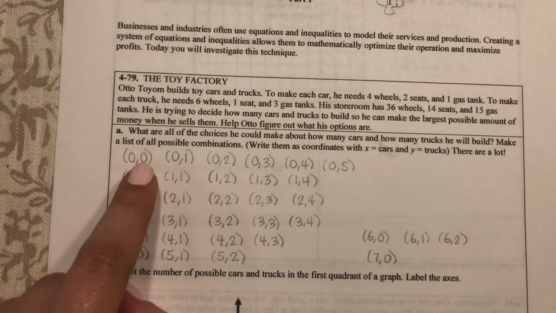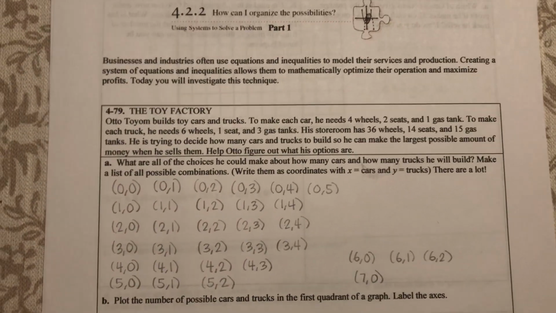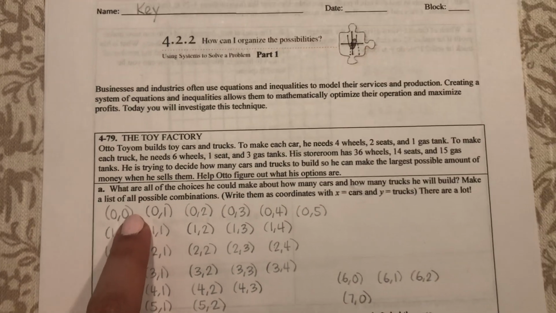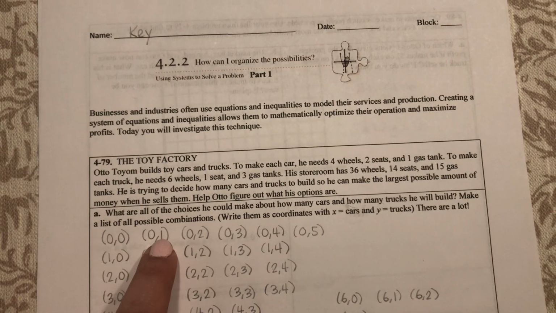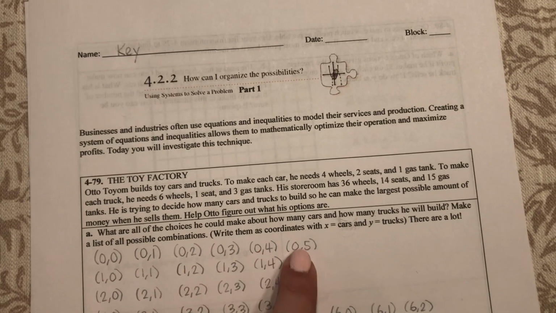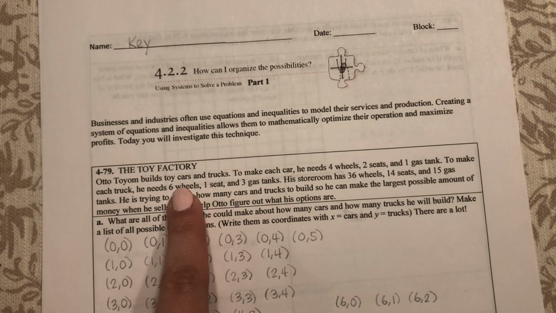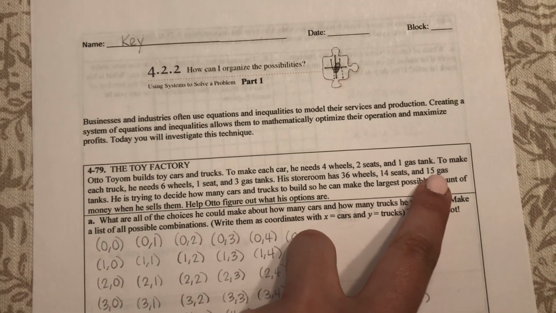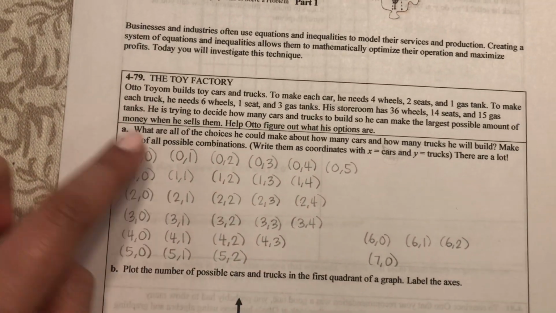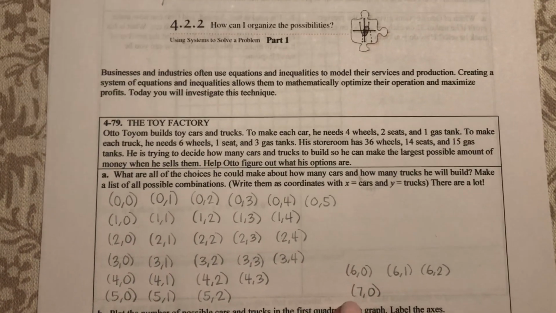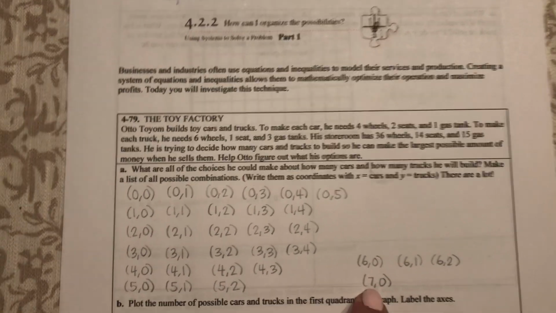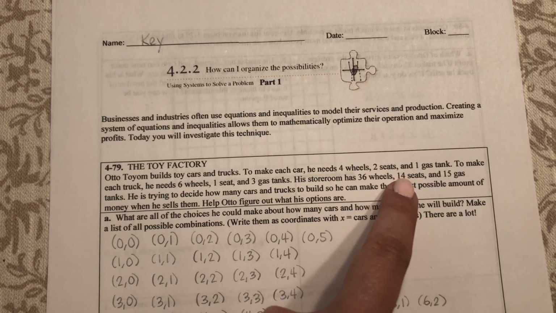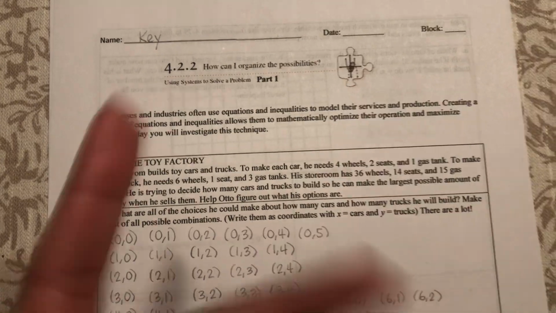But basically, he can choose not to build any at all. Obviously not good profit-wise, but he doesn't have to. He can choose not to build any cars and 1 truck, and he can choose to build 0 cars up to 5 trucks, because it looks like once he hits 5 trucks, he gets the 15 gas tanks that he has, and he can't go any further. And then I kind of just filled in everything in between, and then it looks like the most cars that he can make is 7, because right here 7 times 2 is 14, and that'll fill up all the seats that he has, and then he can't go any further.